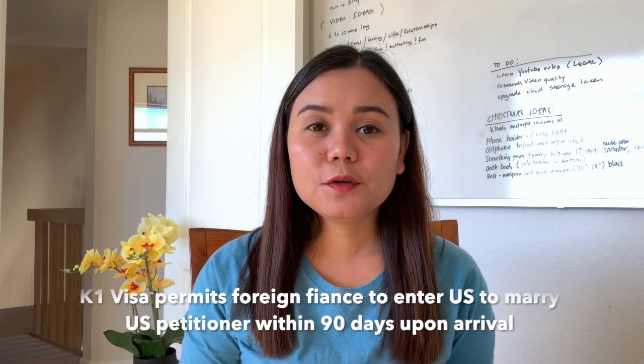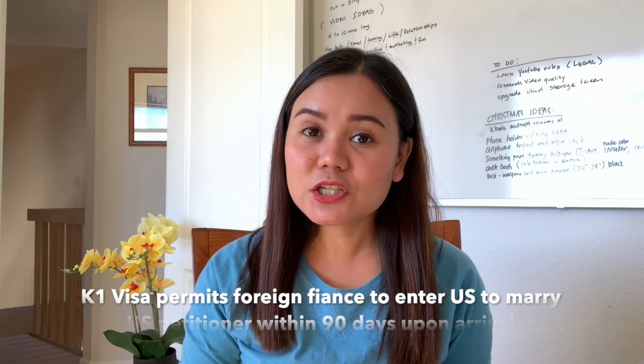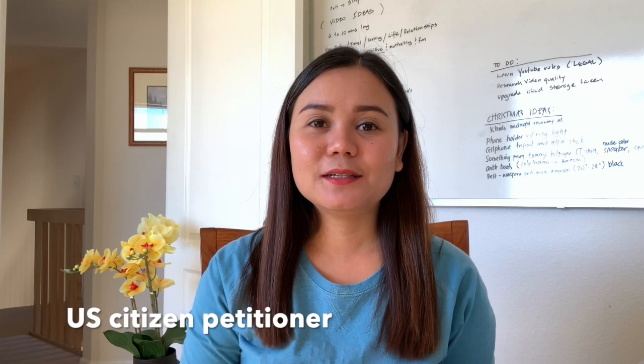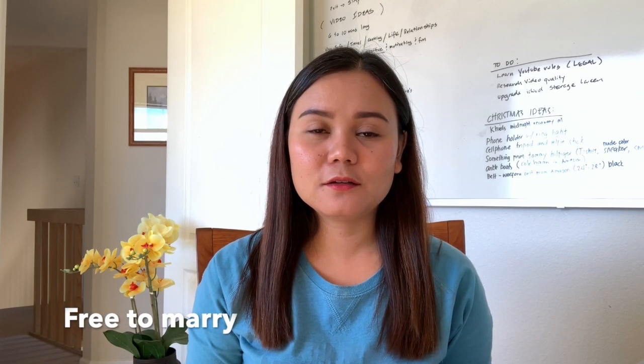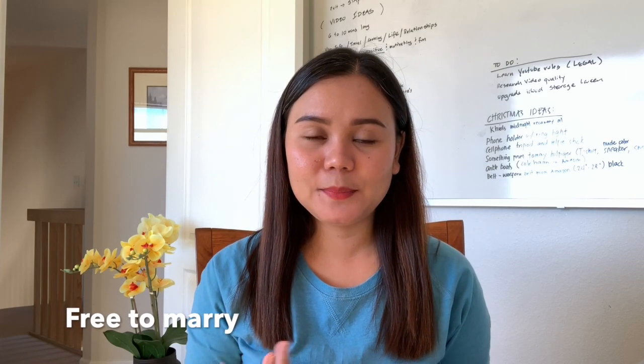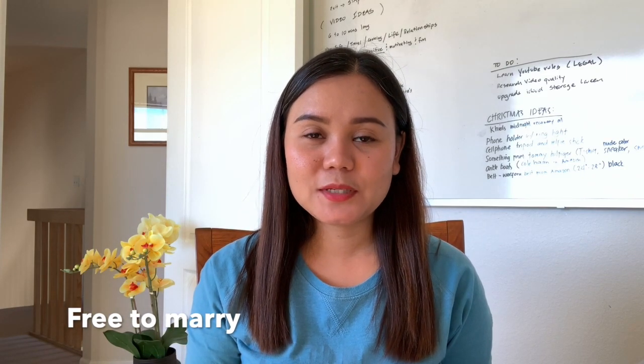And before we file the K1 visa petition, we should know if we are eligible. So first, your petitioner should be a US citizen. Next, you are free to marry. If you have previous marriages, it should be divorced to the US petitioner. And if you are Filipino or Filipina, because in the Philippines we don't have divorce, it should be annulled.